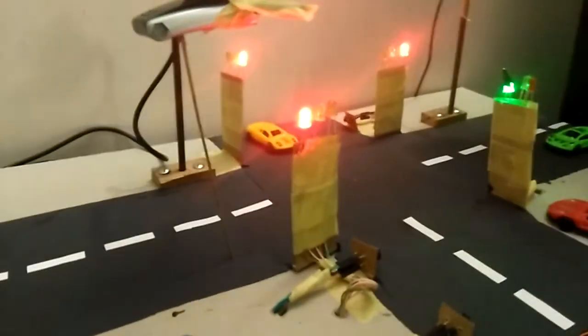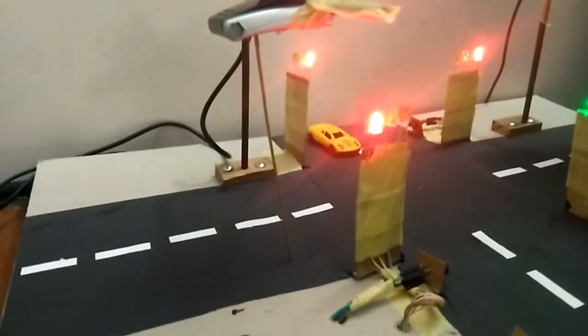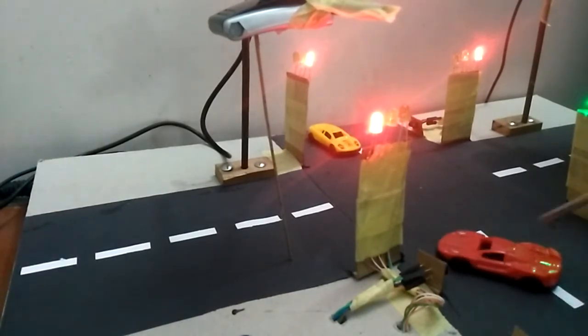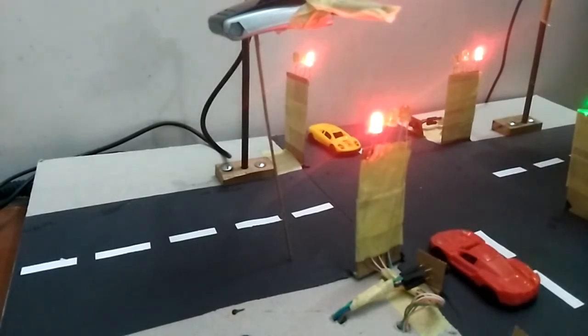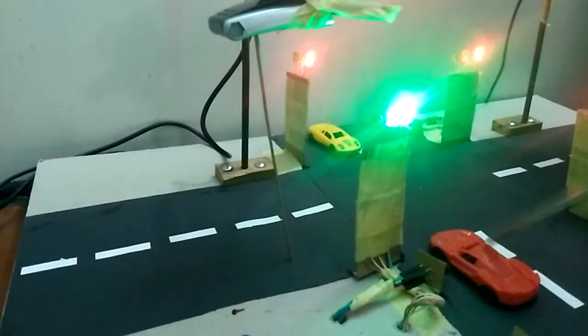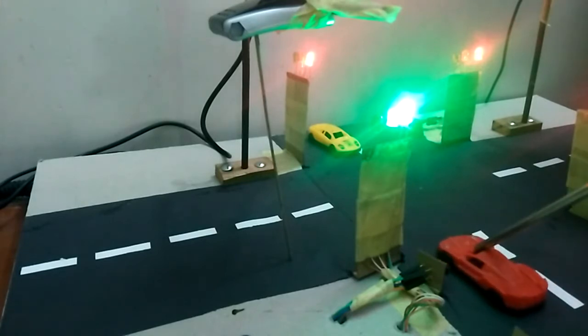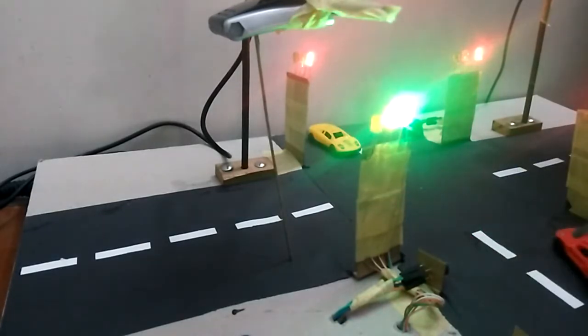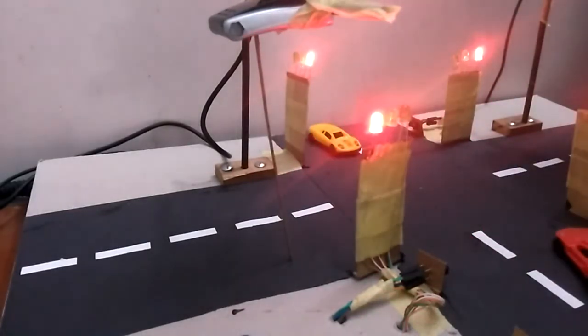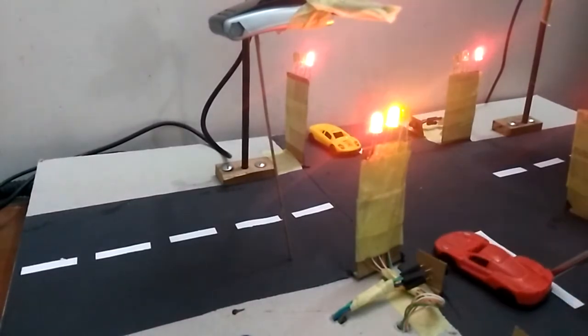And let me show you how the sensor works here. If I move the vehicle to the sensor area, this lane, I will remove this one. You can see that it got the green light, and if I take it out, right. Okay, let me put vehicles to each lane.